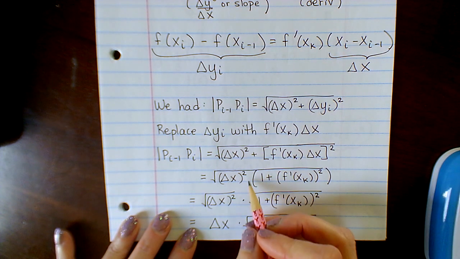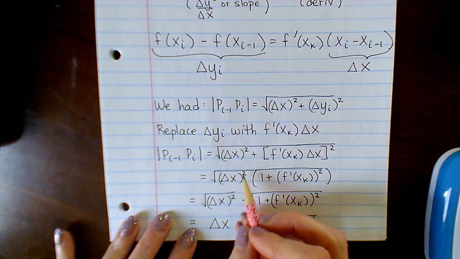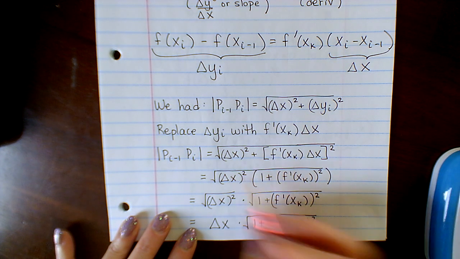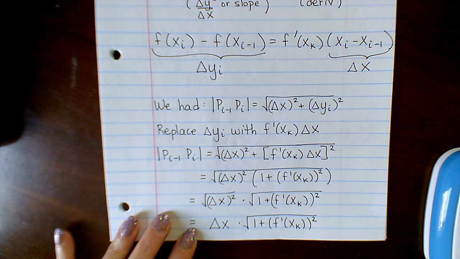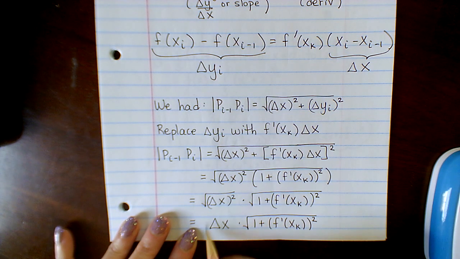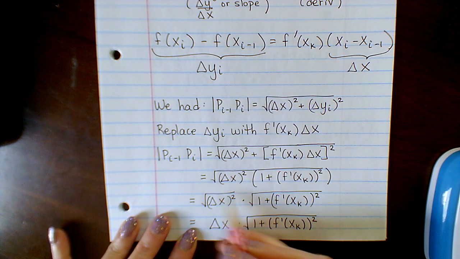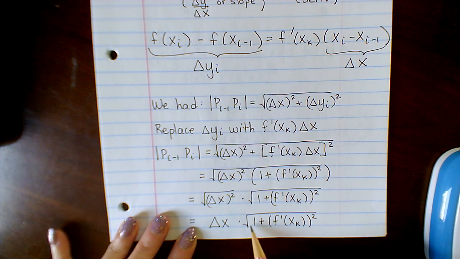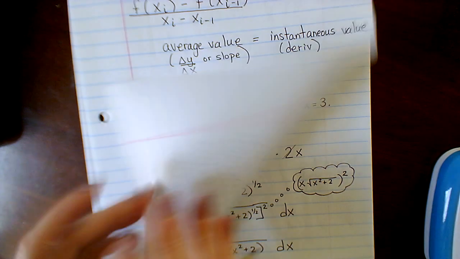All right, now, because this is multiplication right here, I can take the square root of this stuff and then the square root of this stuff and just multiply it. So the square root of a product is the product of the square roots. That turns into just a delta x by itself, because the square root and the square undo each other. And then we have this.